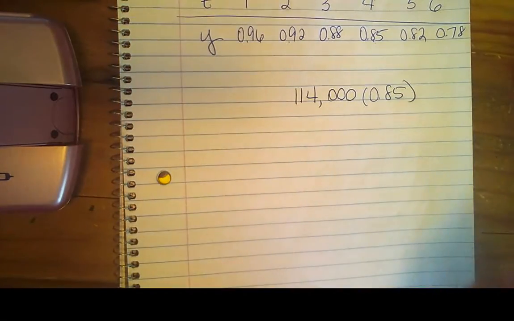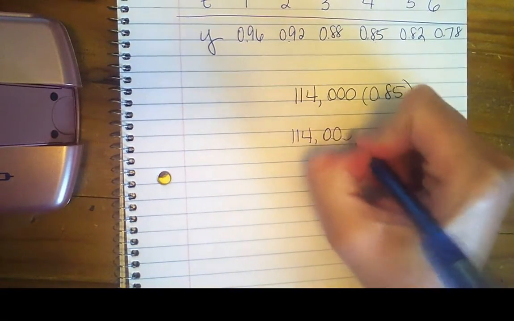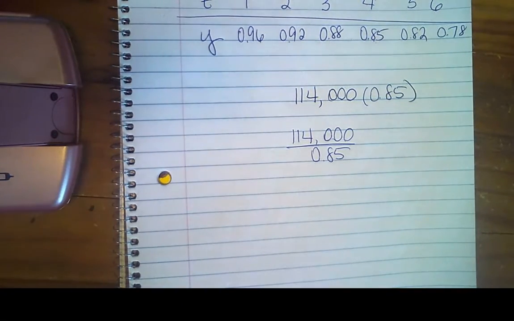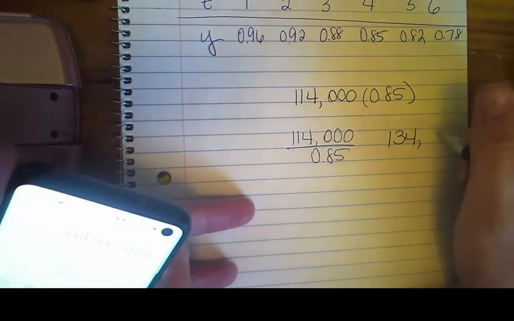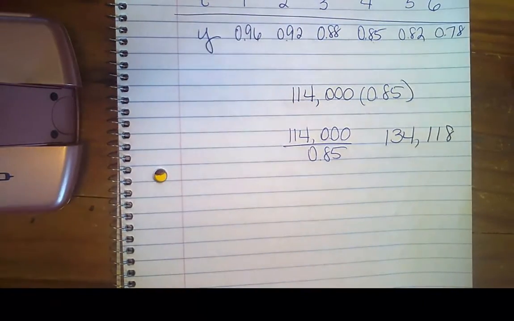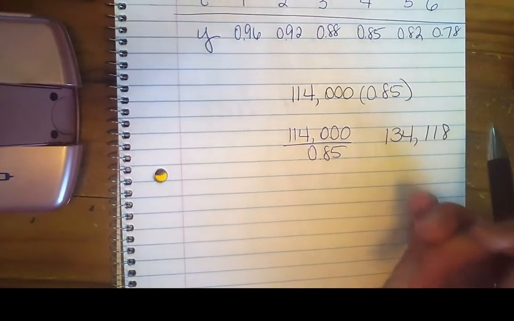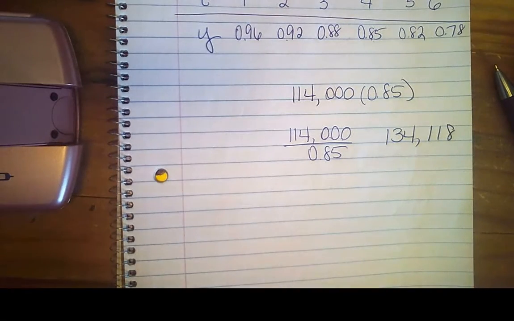So our other option is we can set it up as 114,000 divided by 85%. Okay, when we divide by 0.85, we get 134,117, so $134,118 if you round it to the nearest dollar. Now, all that means is what was 114 is now 134. So if you wait 4 years, you're going to have to pay $20,000 more to buy the house. That's if your dollar is losing value.